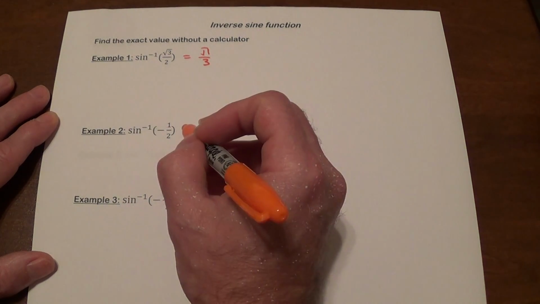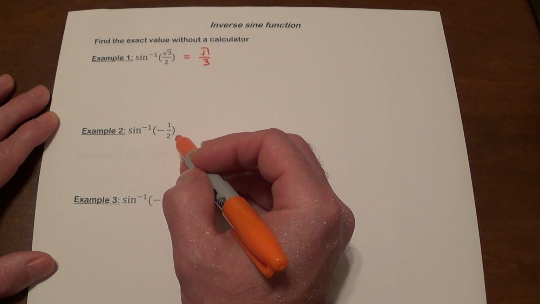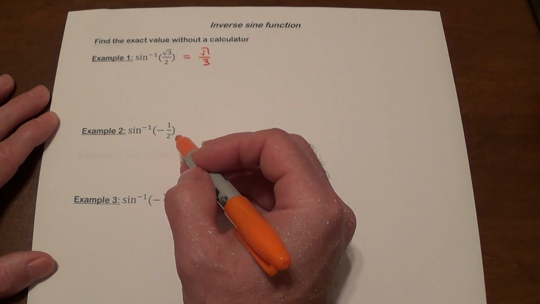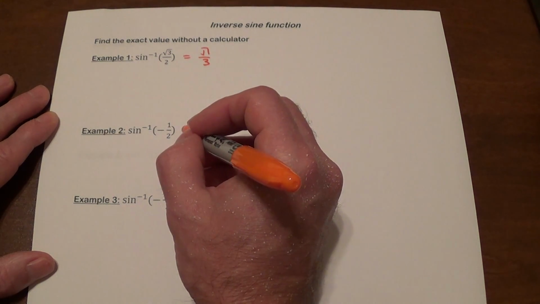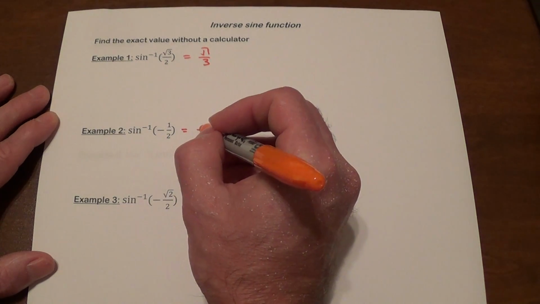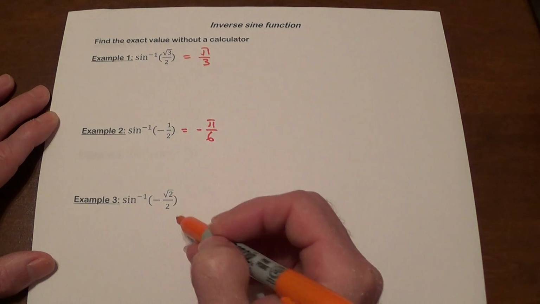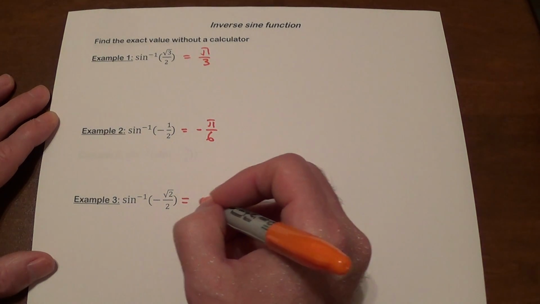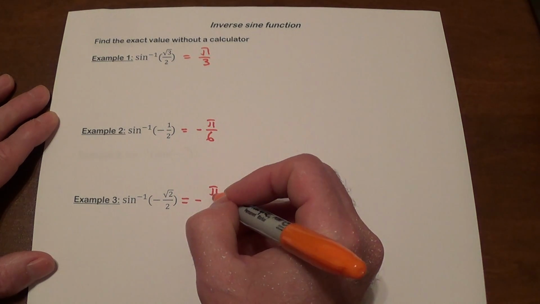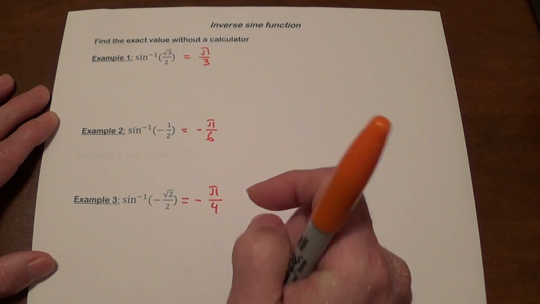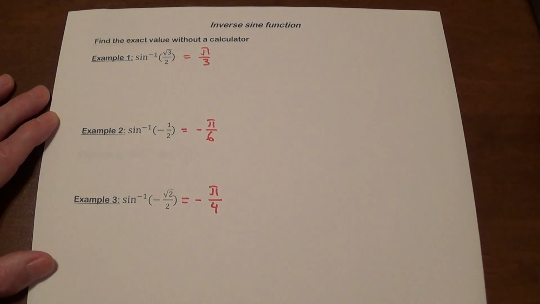There is a solution going to be at negative pi over 6. Negative square root of 2 over 2, on this interval, is only going to happen at negative pi over 4.